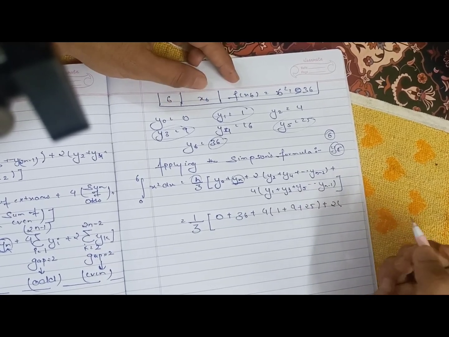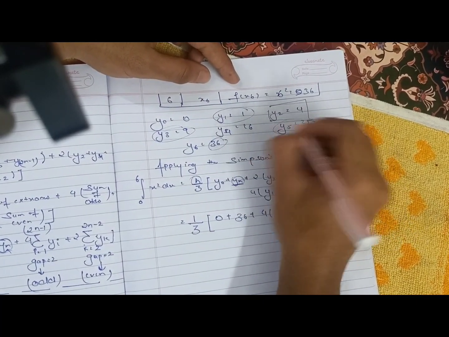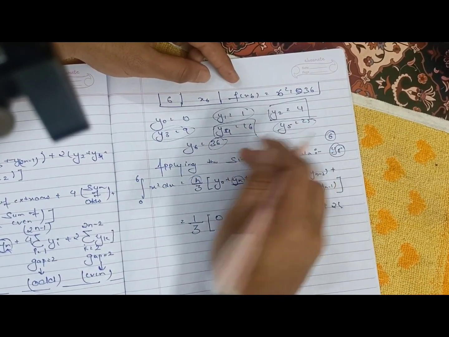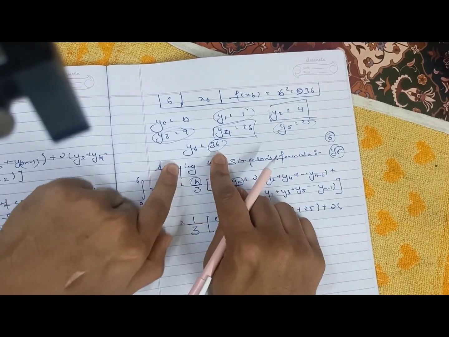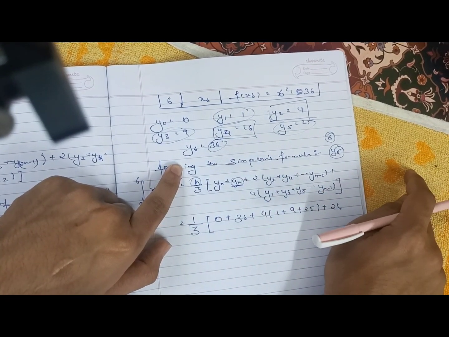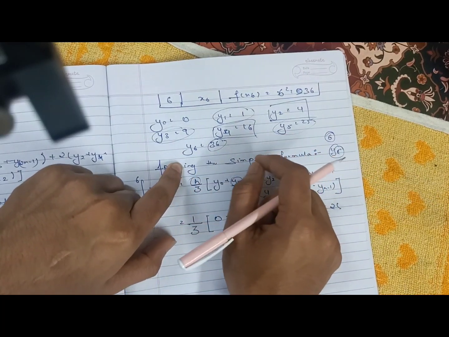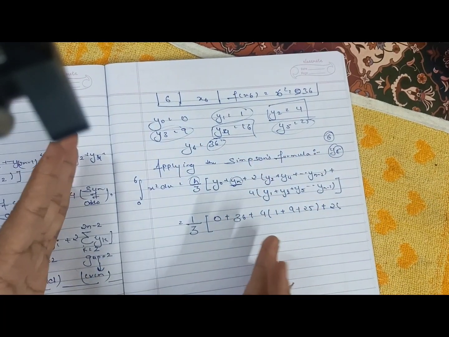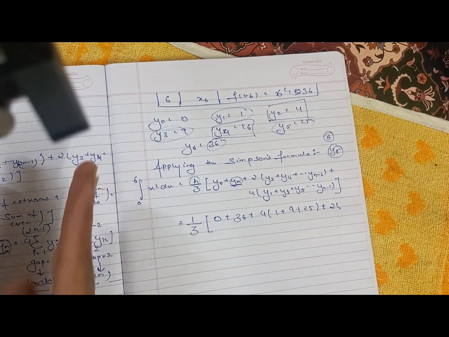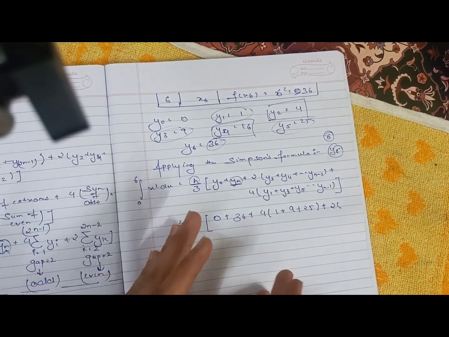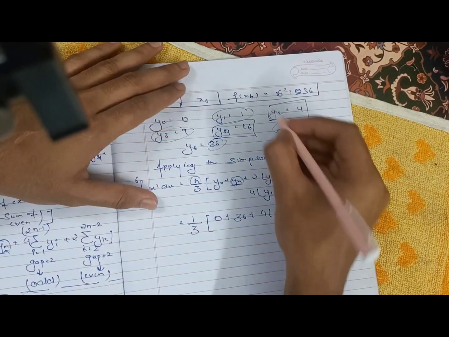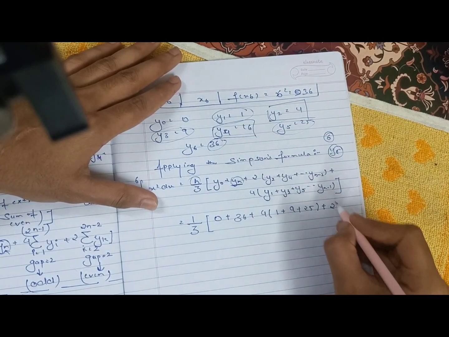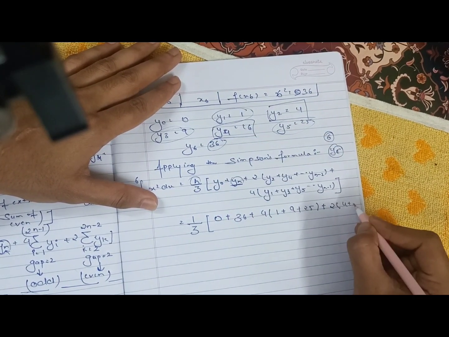Plus 2 into the sum of evens. These are our evens, and this one is also even, but it is included in the extremes. After this there is no value, because we have divided the whole interval into 6 parts: first, second, third, fourth, fifth and sixth, right? So we will only consider these two evens, 4 and 16.